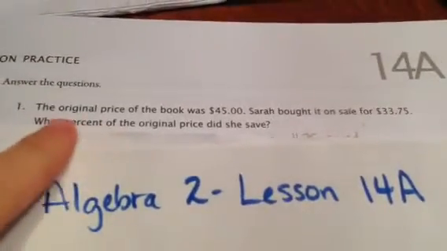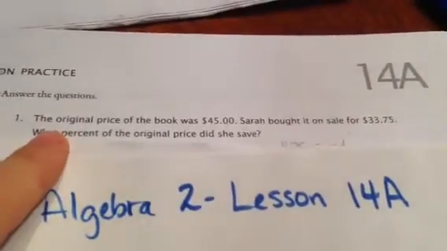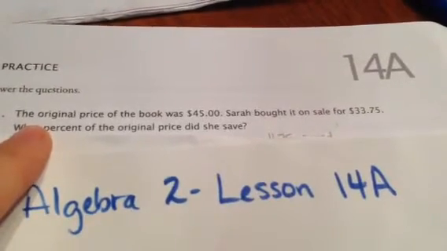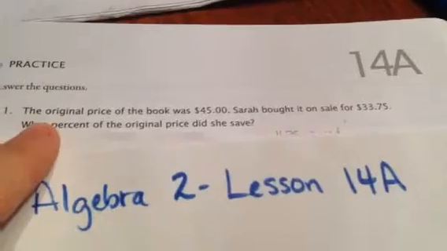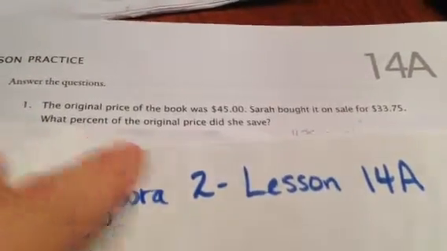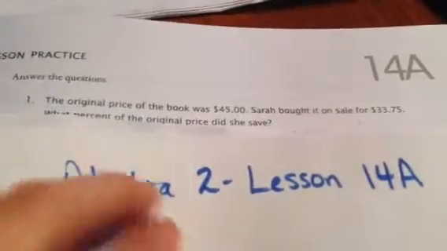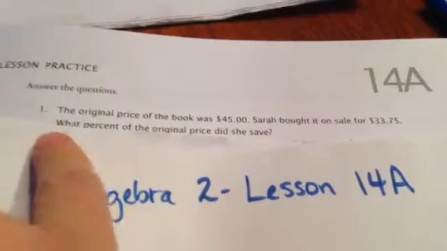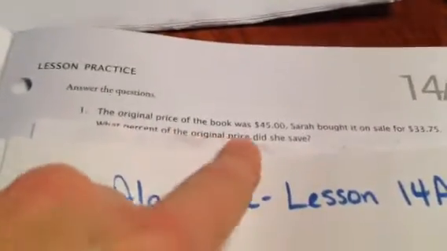So let's read this one together real quick. The original price of the book was $45. Sarah bought it on sale for $33.75. So what percent of the original price did she save? Well, the first thing you might ask yourself, and I tell people, look again at the very last sentence. It's usually your question. We're looking for a percent of the original price that she saved.